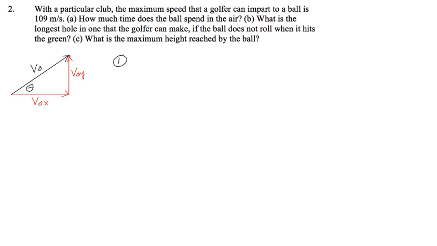So that's what I'm going to do here. My free fact is the acceleration, because I know that things accelerate due to gravity, and that is negative 9.8 meters per second squared. I also can get my VOY. If you look at the picture here, VOY is the opposite side from this angle, so it's going to be the sine. If it was this, it would be the cosine. But I'm looking for VOY, so it's going to be VO times the sine of the angle, and that's going to be 109 meters per second times the sine of 45 degrees.